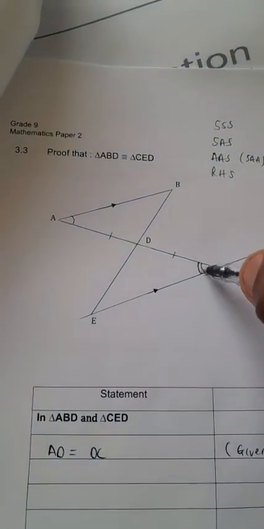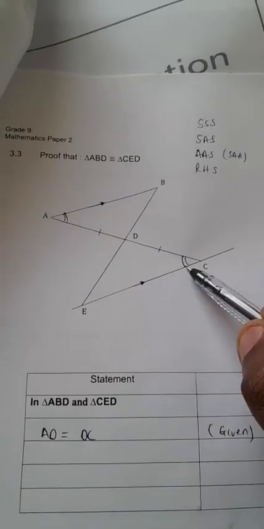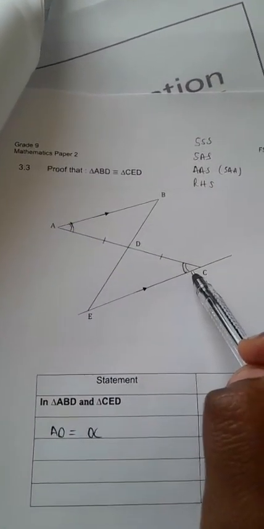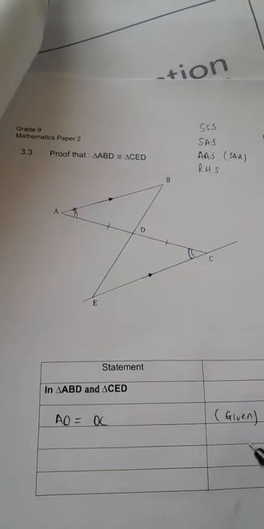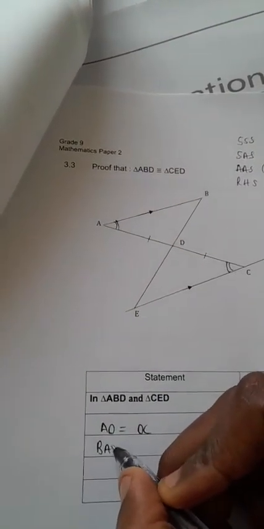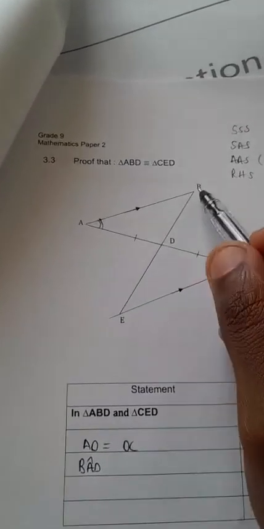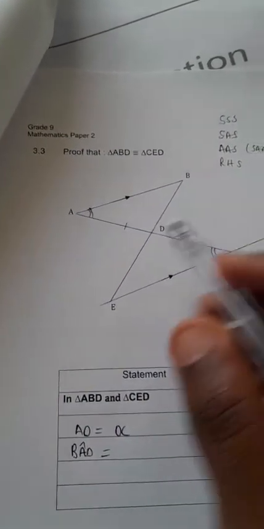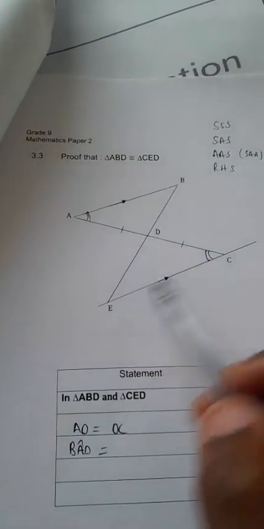Okay, angle A, we can say for the one triangle is equal to angle C in the other triangle. I'm sure you guys can see that. Angle A is equal to angle C. Remember, these lines are parallel. If the lines are parallel, what do we know about these two angles? The two angles are alternate angles. So I will say BAD is equal to DCE.